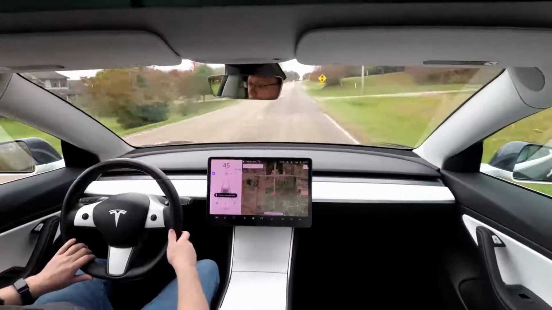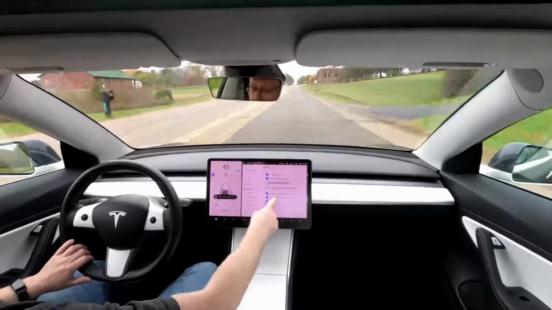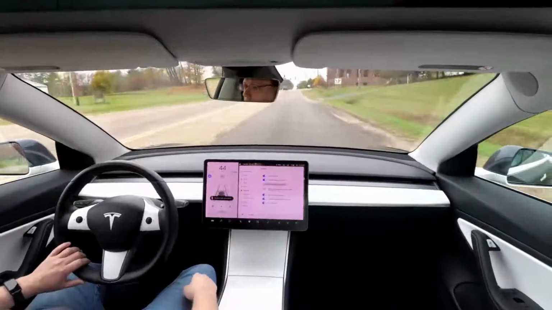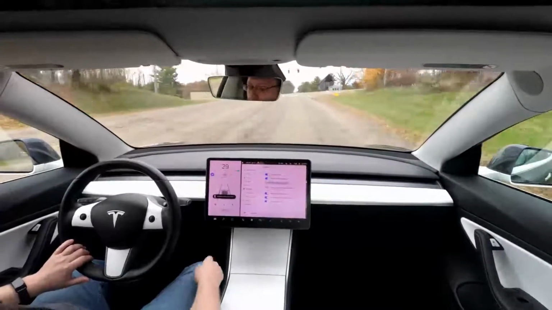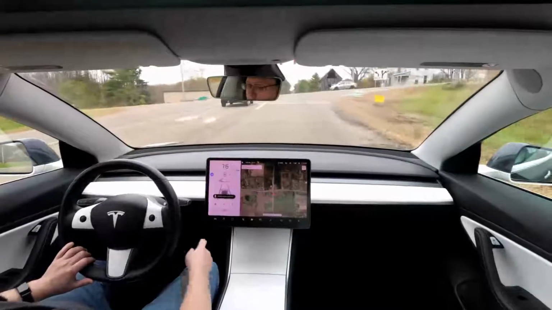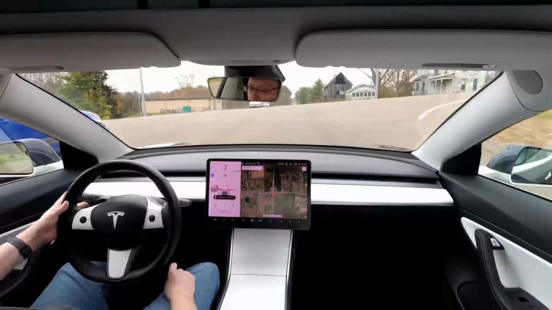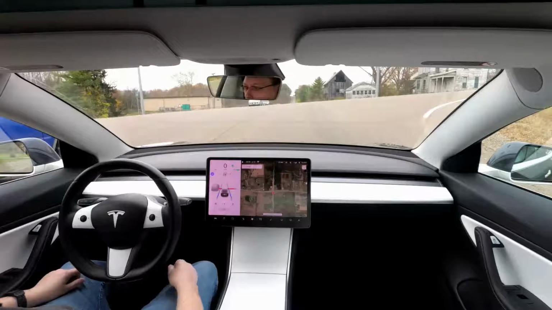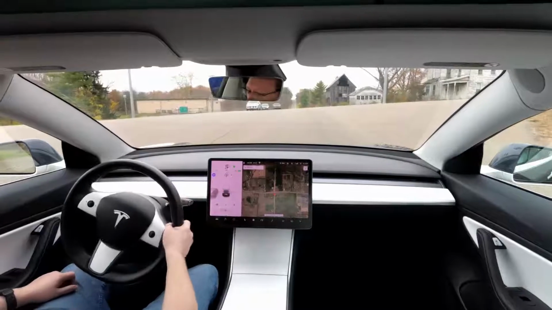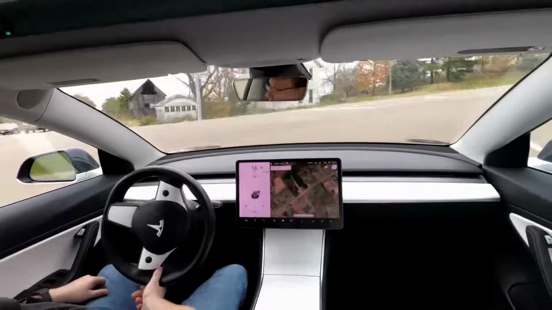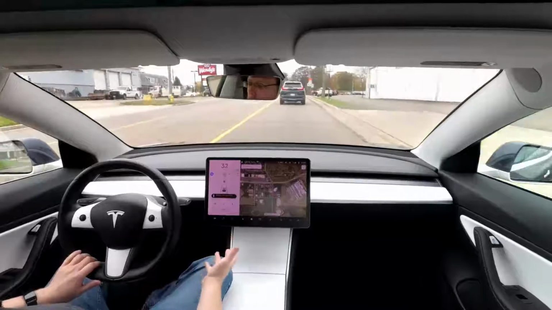I do have the traffic light and stop sign control beta turned on, which they released a little bit ago. So you can see it recognized the stoplight, and we are going to stop here. The light is about to change. And of course, I'll have to bump out of autopilot to get around the corner. So all this is on regular autopilot.